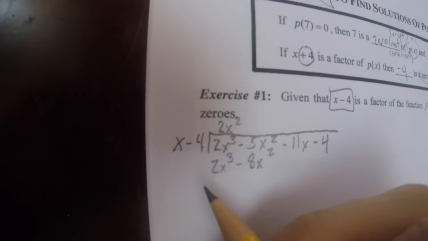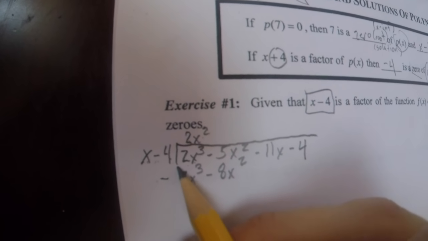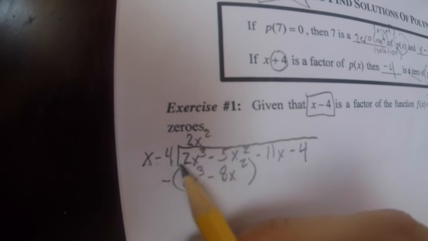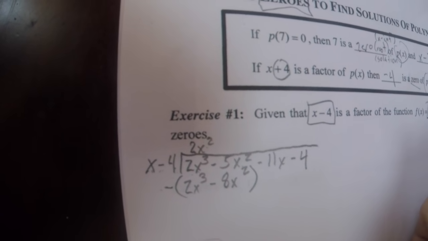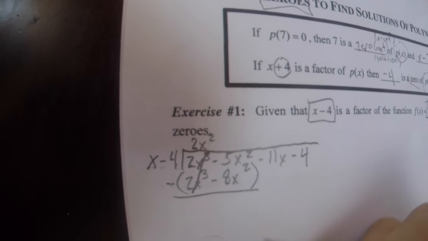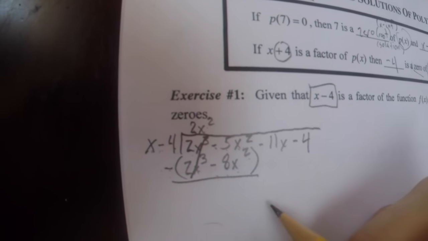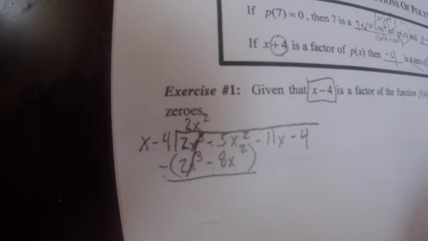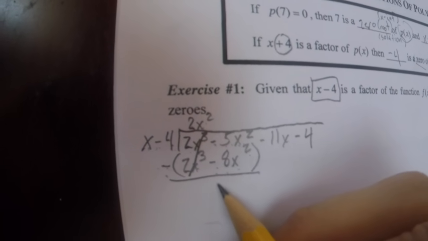Okay. Now, remember, just like long division that you learned in elementary school, we're subtracting this from this up here. We're subtracting this binomial from this binomial. So we're doing 2x to the third minus 2x to the third, which cancels. That's good. And I'm doing negative 5x squared minus negative 8x squared. So remember, minus a negative is really plus. So I'm doing negative 5x squared plus 8x squared, which is 3x squared. What's my next step?